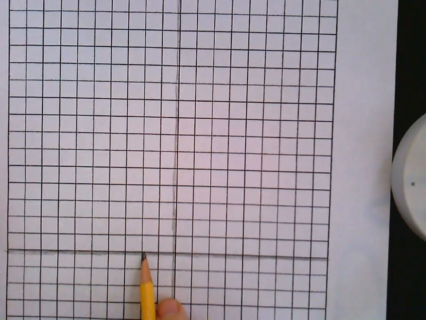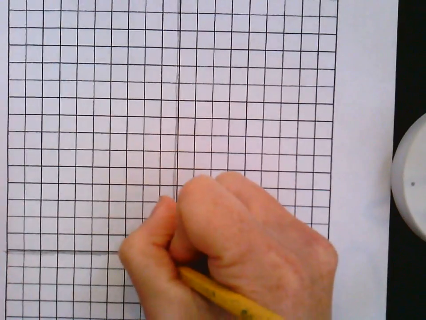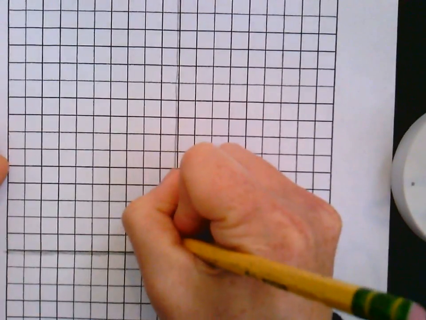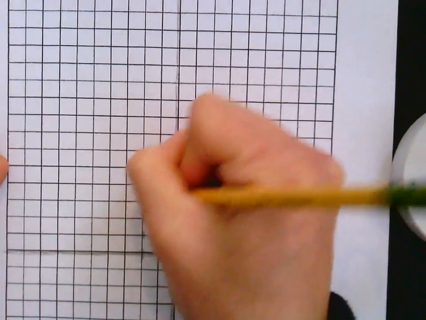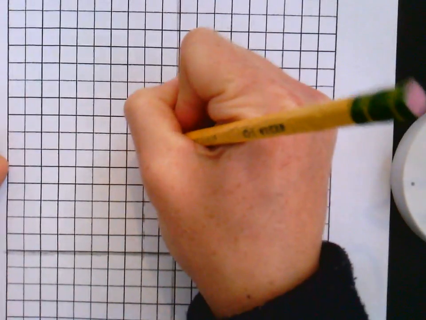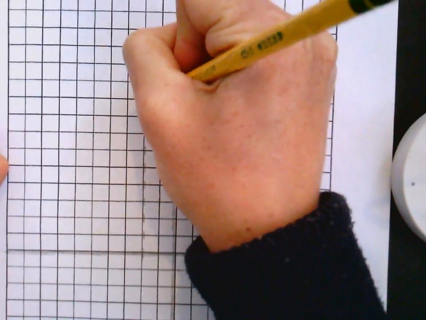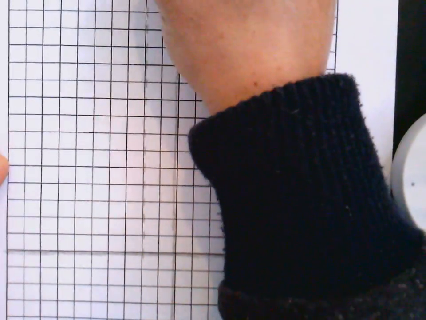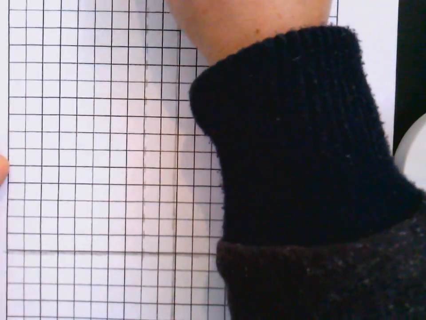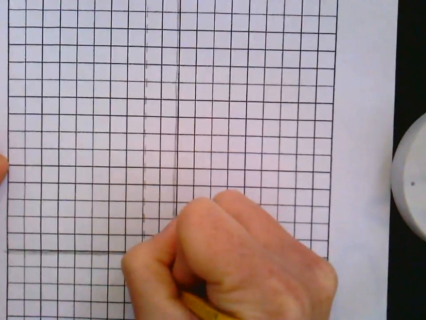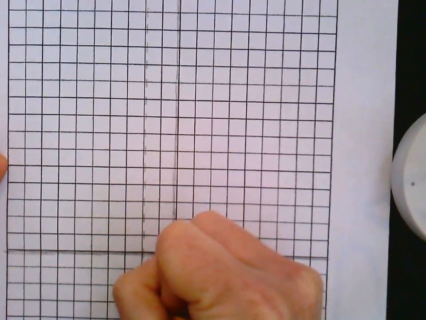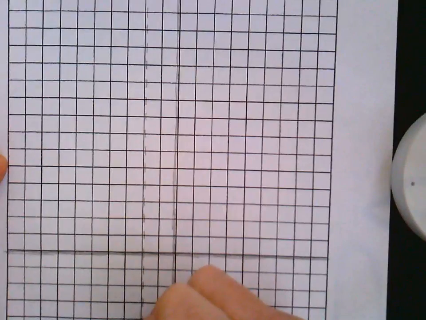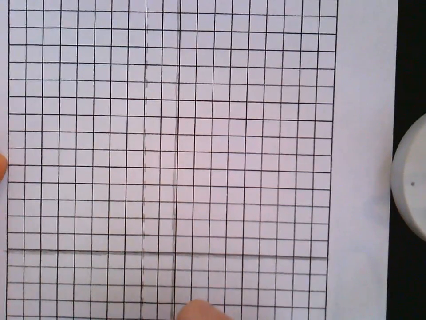So I'm going to find -2 here on the x-axis, and I'm going to graph a dotted or dashed line here at -2 all the way up and down my page. So this invisible line, if you will, splits my parabola in half.